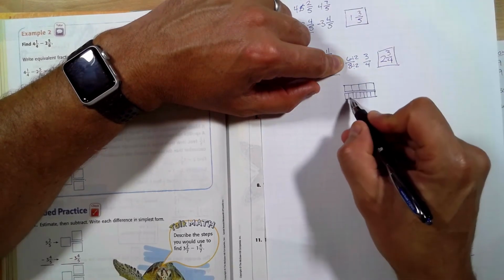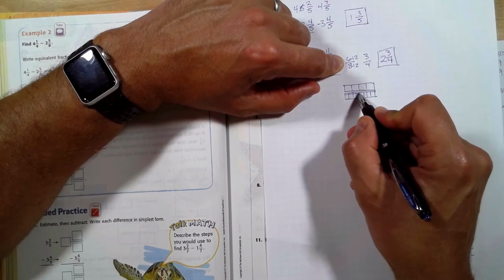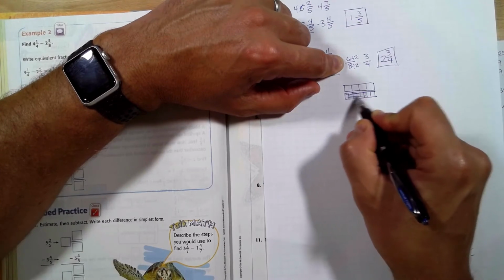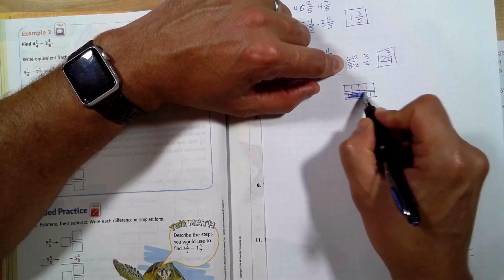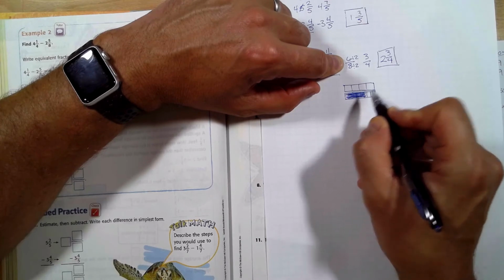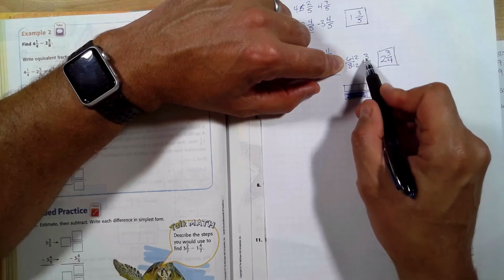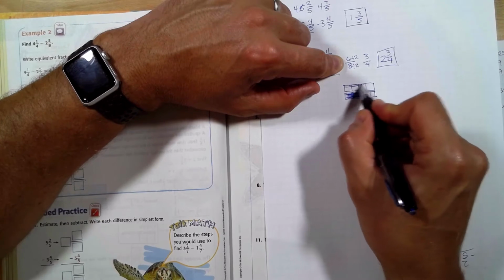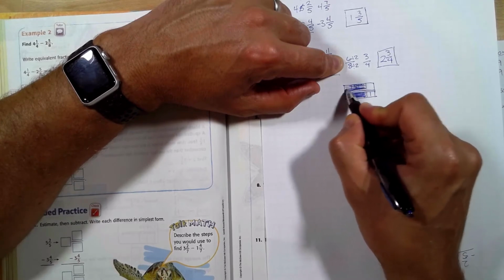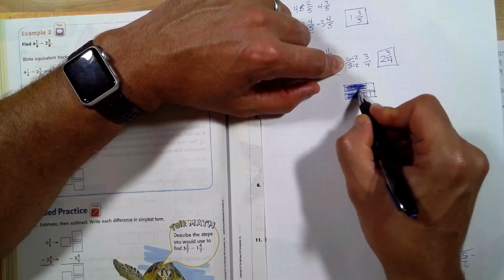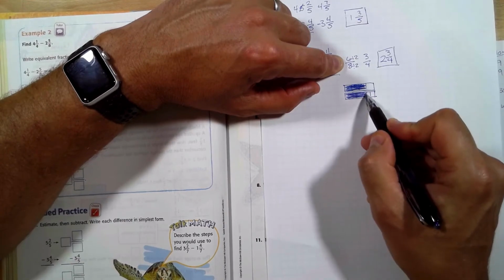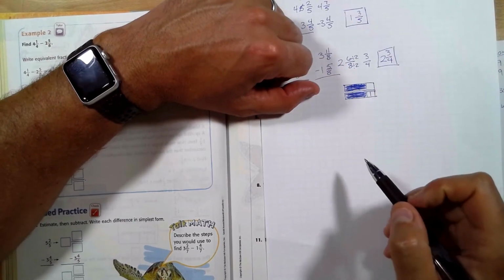Okay, 6/8 looks like this. 2, 4, it looks like this. So I would shade this much of it in here, 6/8. And when I simplify it, it turns into 3/4, which would be this much. And it's exactly the same amount in a fraction. 3/4 is exactly the same as 6/8.